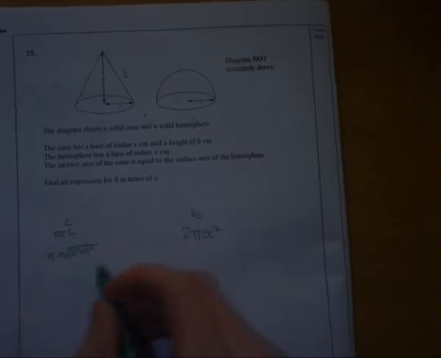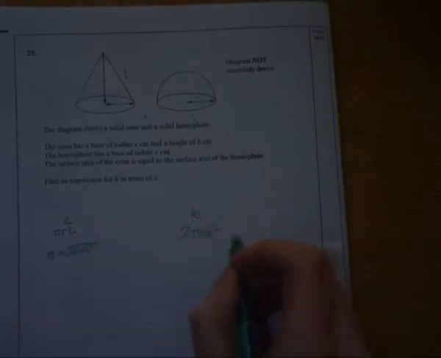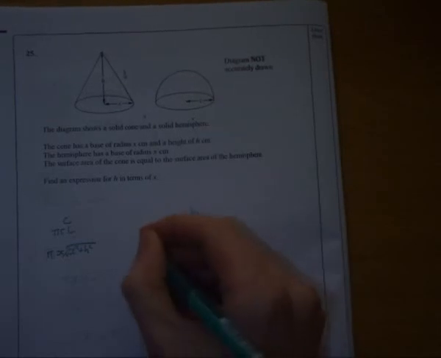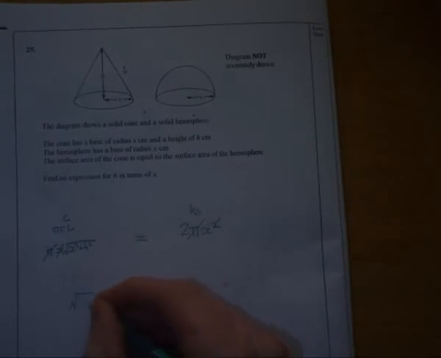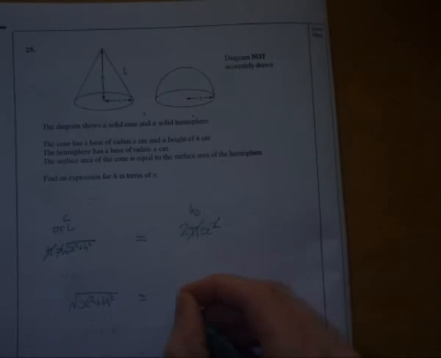So that is the curved surface area of the cone, and that's the curved surface area of the hemisphere, and they are equal to each other. Right, well, the pi's cancel out, and look, so does one of the x's. So I'm left with root x squared plus h squared equals 2x.